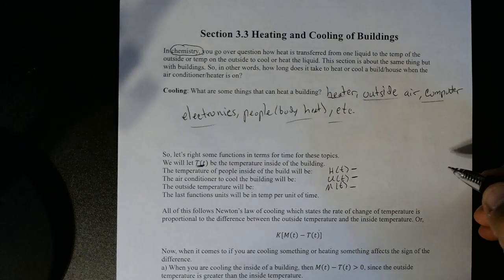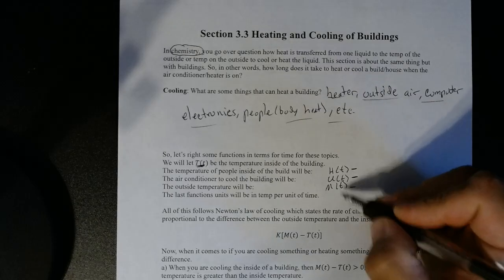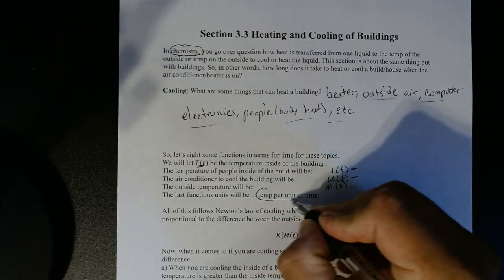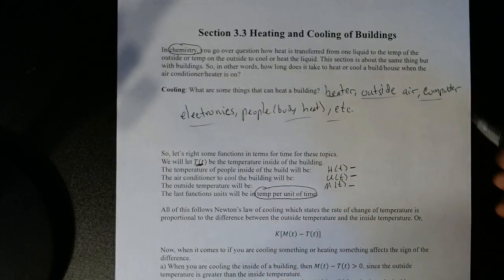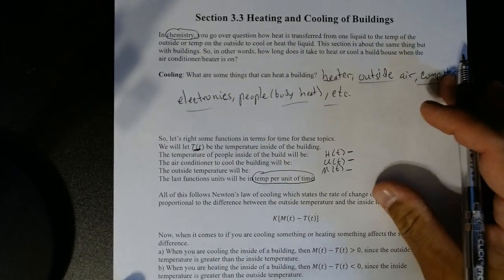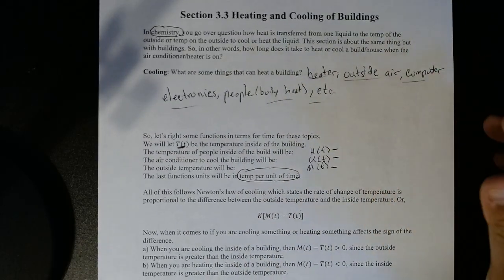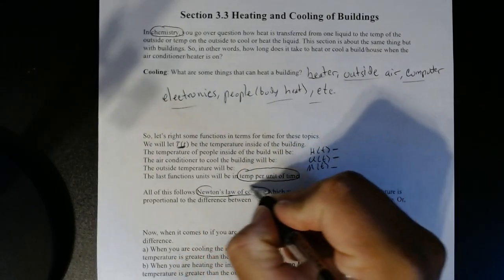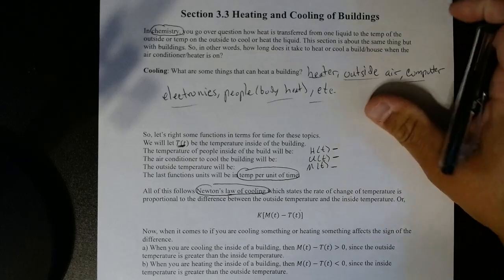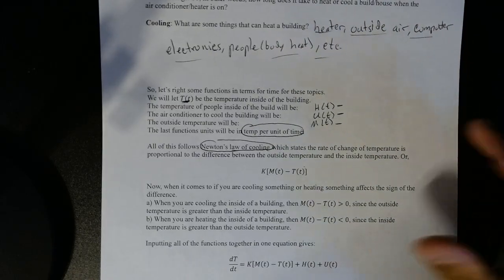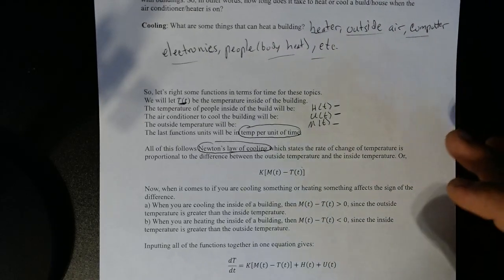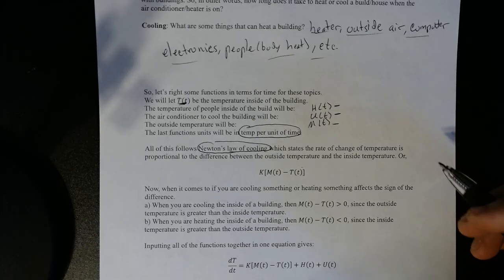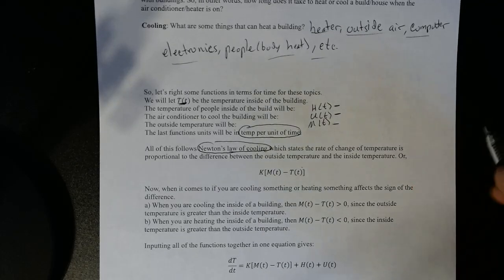Now, all of these functions are always in terms of temperature per unit of time. That's a key thing, right? It's a rate. All of the following uses Newton's law of cooling, and that's a key thing going forward. A lot of this is always using Newton's law of cooling. Newton's law of cooling is a perfect way, meaning it's roughly one or two factors, illustrating the actual temperature rising or increasing depending on what we have.